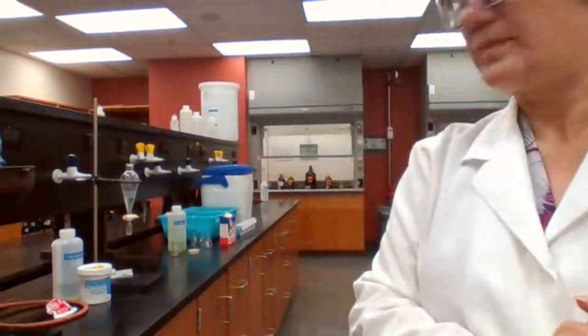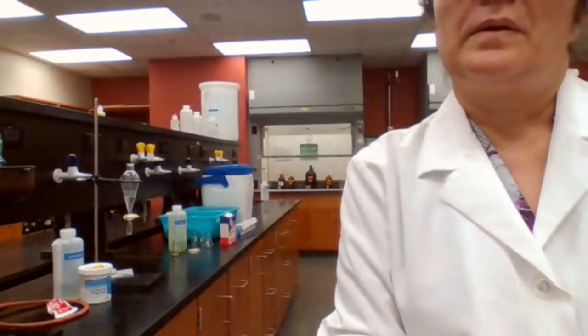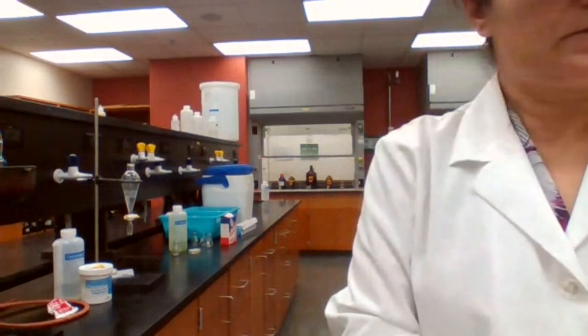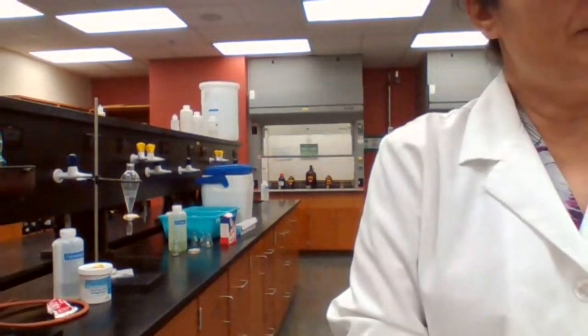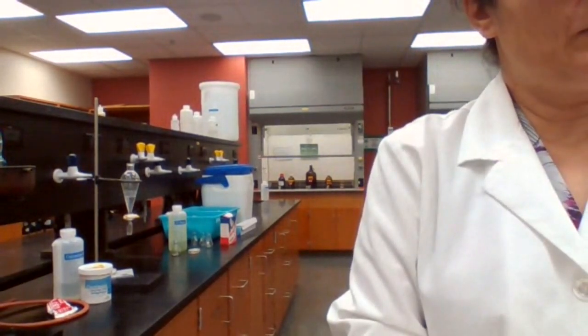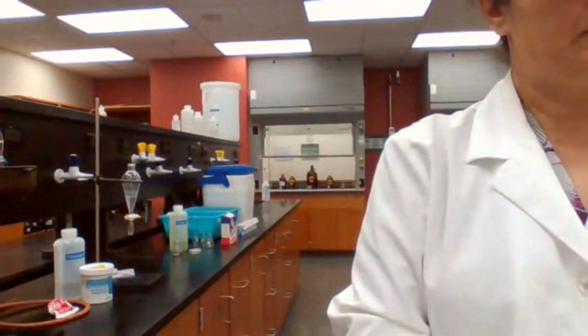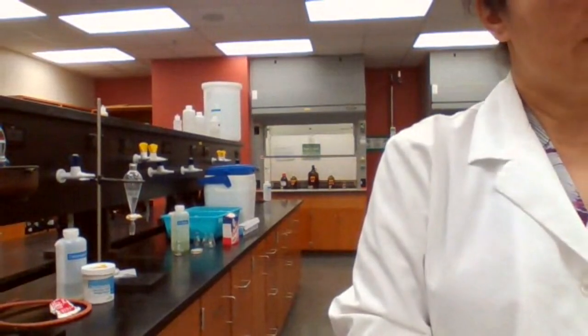And what's the purpose of calcium chloride? Adding calcium chloride dries out the product. Okay? And after that, we are going to measure the mass of the product and determine the percent yield. Since the gas chromatography is not working, we are not doing part 14 today.